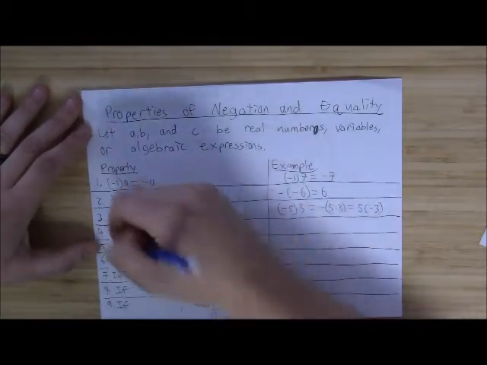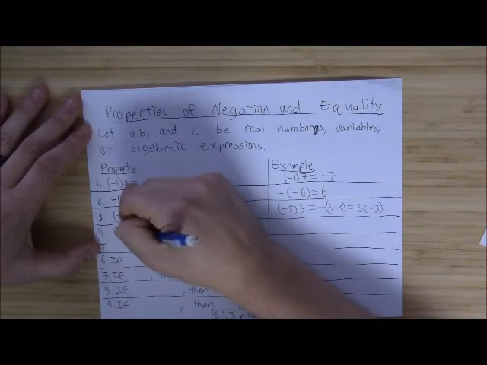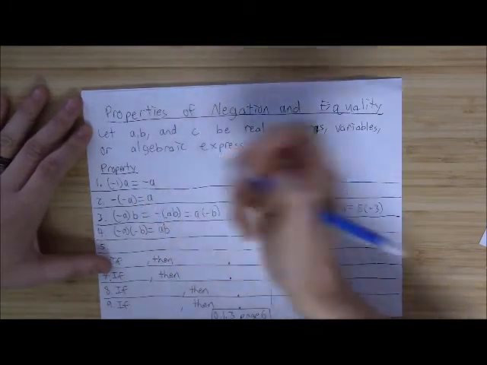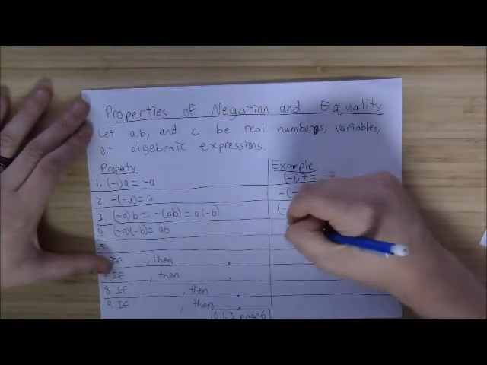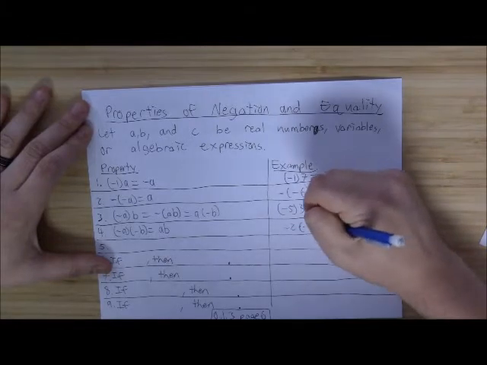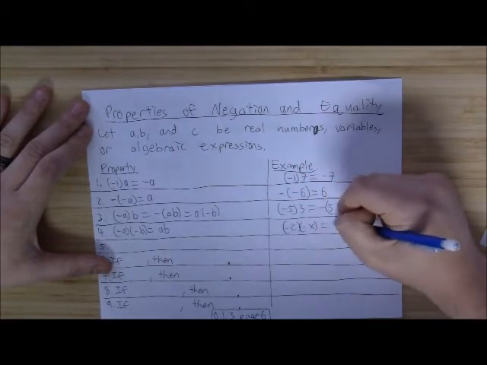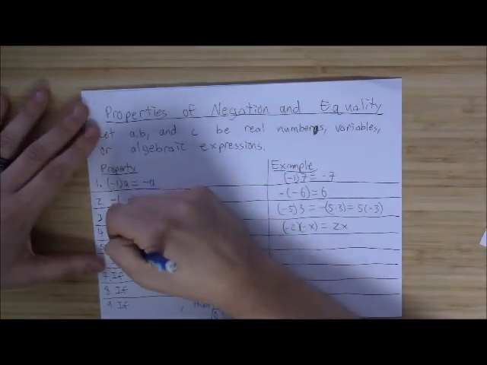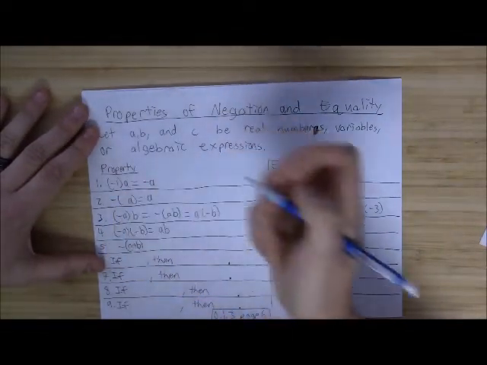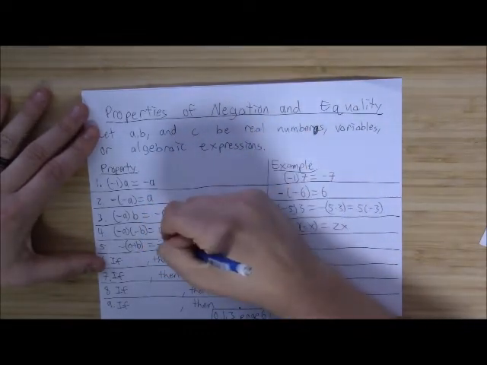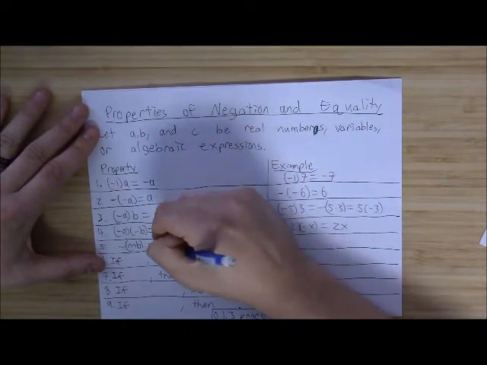Another example is if you do a negative number times a negative number, it's just the same as multiplying their positive numbers. For instance, if you do negative 2 times negative x, that's the same thing as just 2x. Negative (a plus b) is negative a plus negative b.